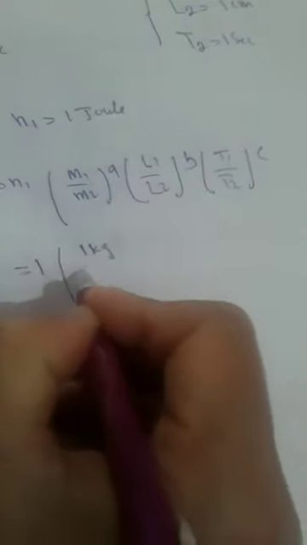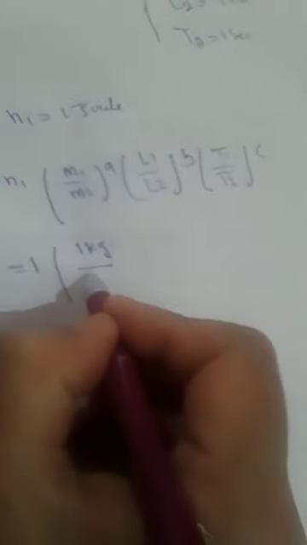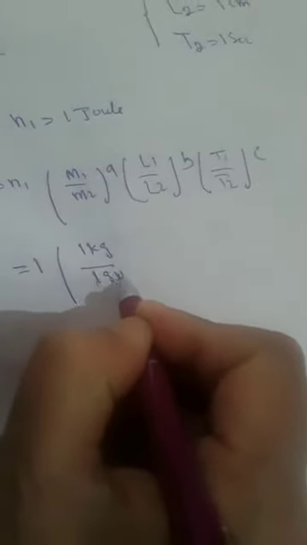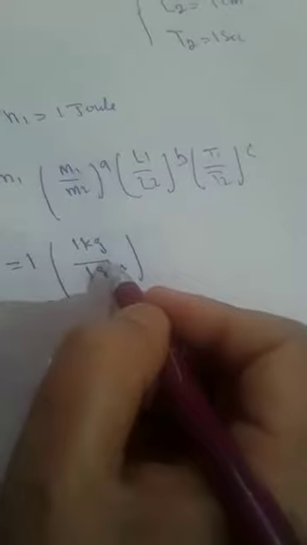Here N1 is equal to 1, M1 is 1 kg divided by M2 is equal to 1 gram whole raised power A. What is the value of A? We have already calculated the value of A. A is equal to 1.